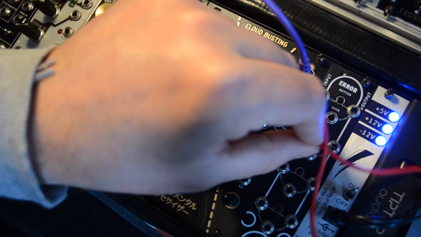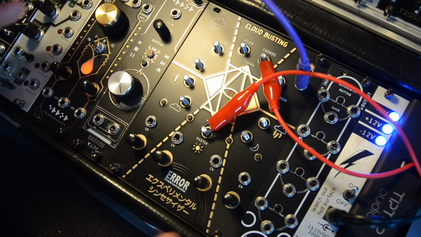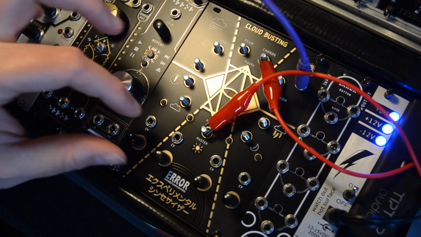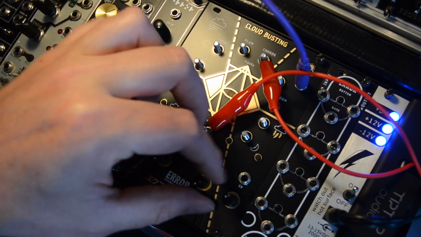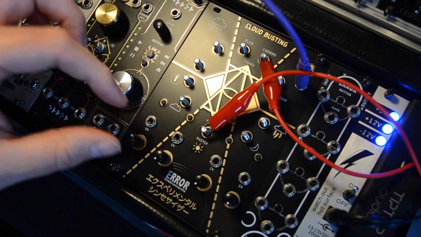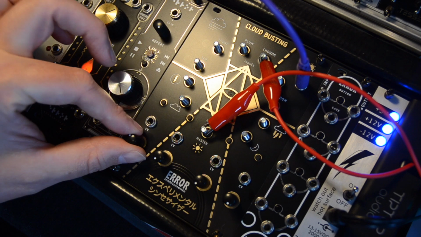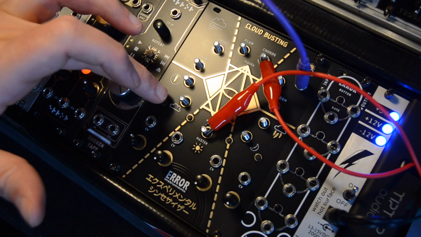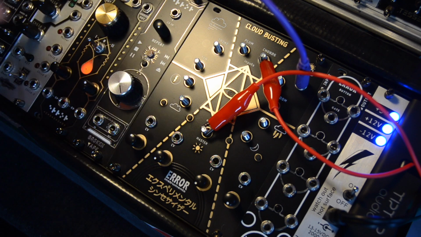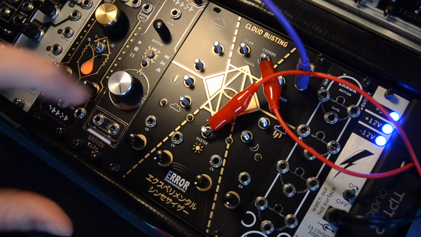A much more interesting thing you can do with the chord mode is done by using the buttons. Let me turn down all the other voices except this one, so we're only listening to the first one. And what happens when you press these buttons is that you start inserting spaces between the notes.